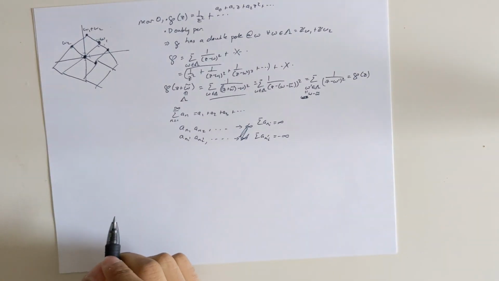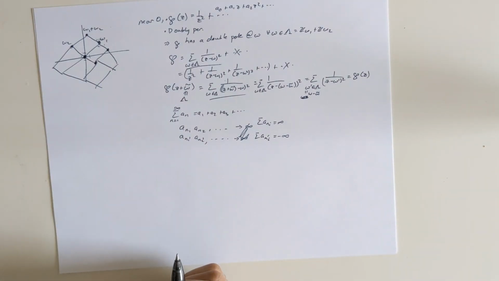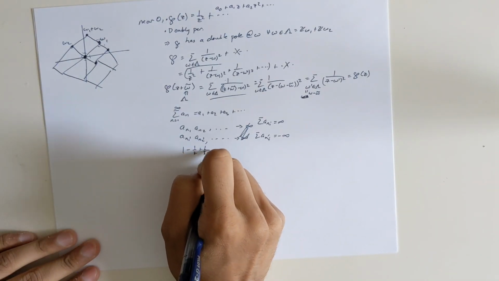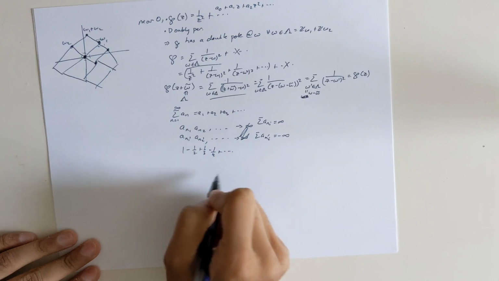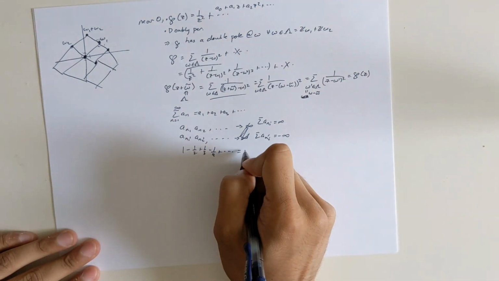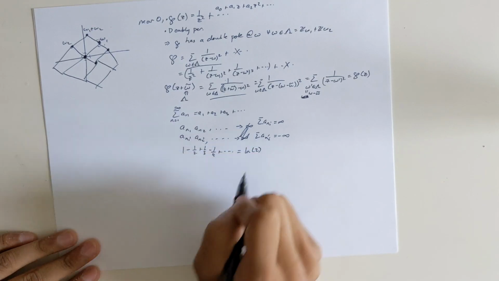Then what that means is that you can rearrange the terms to be any value you actually want. So what do I mean by this? Let's look at an example. You have the sum 1 minus a half plus a third minus a fourth, and so on and so forth, so plus a fifth minus a sixth. And if I remember correctly, this is equal to the natural log of 2.